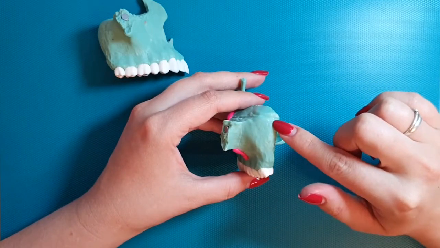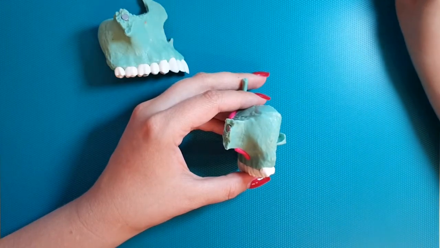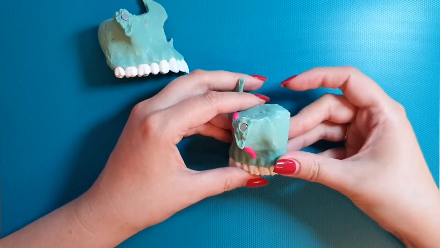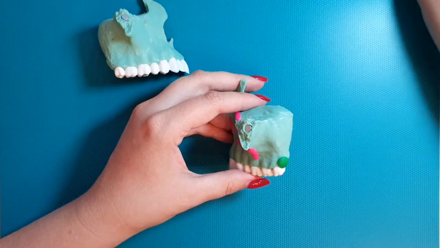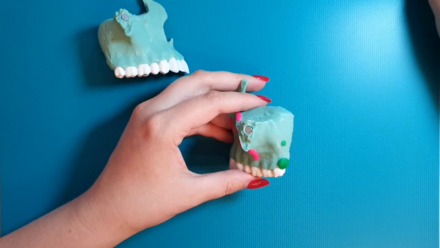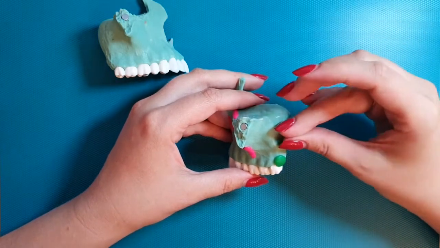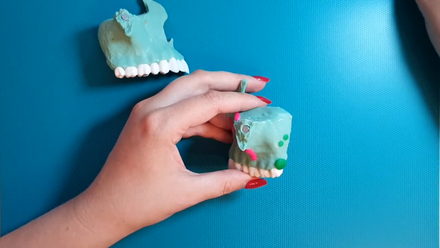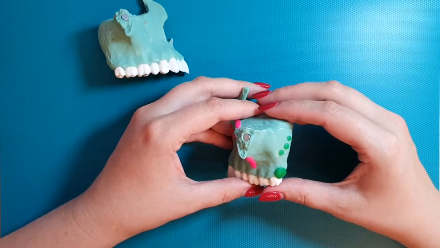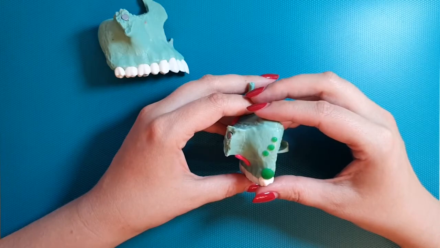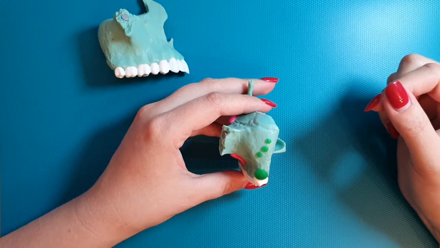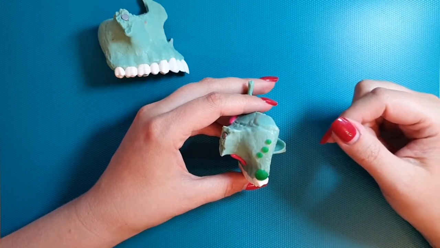Now, let's discuss the posterior infratemporal surface. It has two elements: tuberosity of maxilla and alveolar foramina, through which the superior posterior dental nerves and vessels go. Besides, the infratemporal surface is important because its medial surface is the anterior wall of the pterygopalatine fossa.